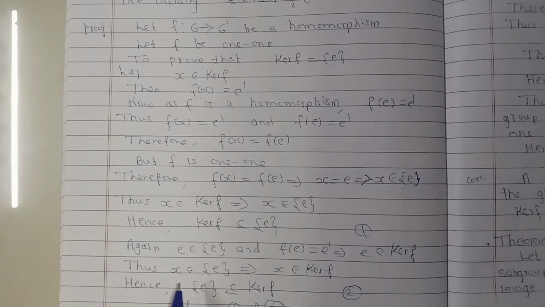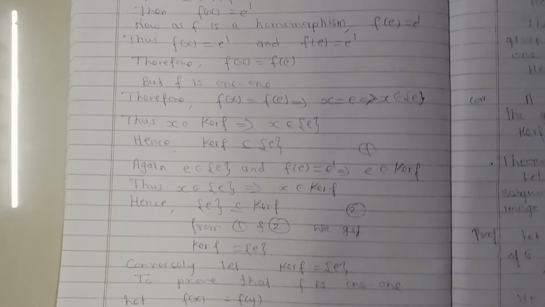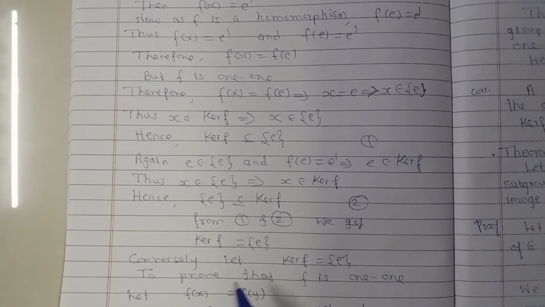Again, e belongs to singleton {e} and f(e) equals e dash implies e belongs to the kernel of f. Thus x belongs to singleton {e} implies x belongs to the kernel of f. That means singleton {e} is a subset of the kernel of f. Denote it as number 2. From 1 and 2 we get the kernel of f equals singleton {e}.